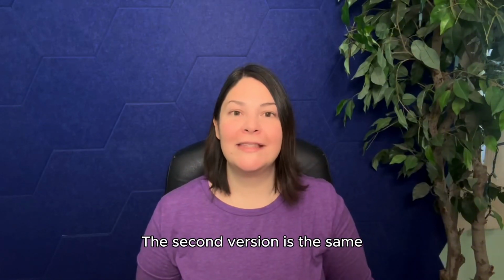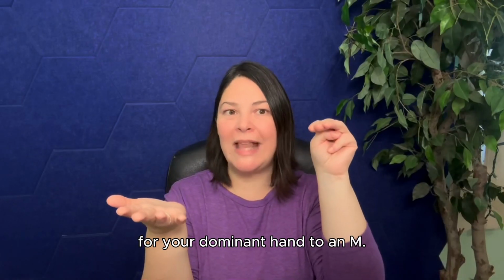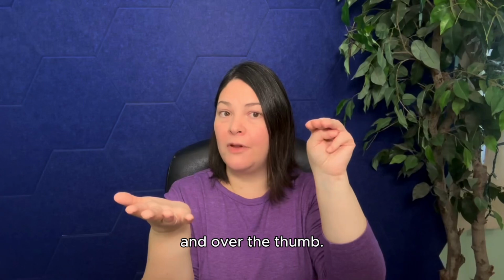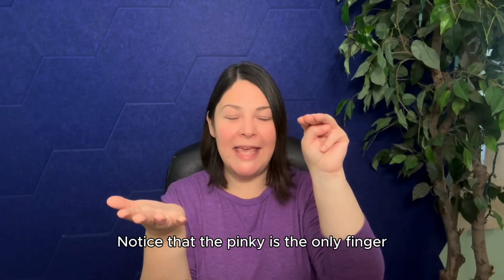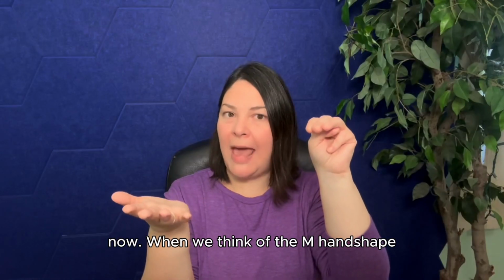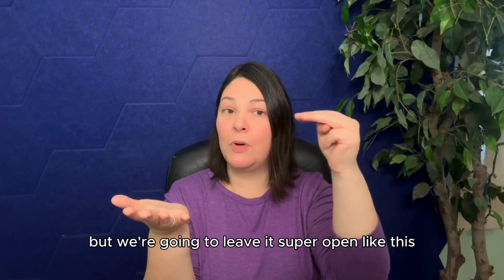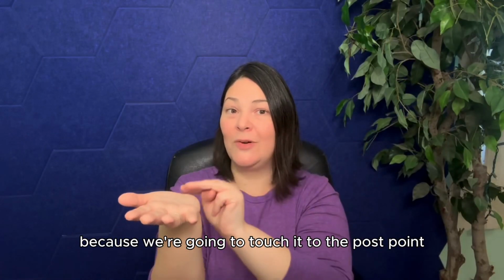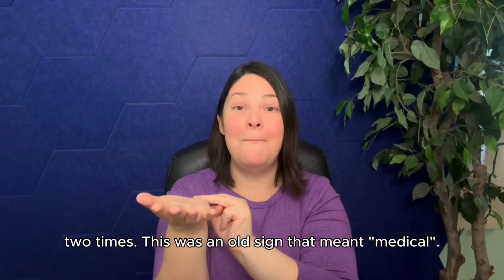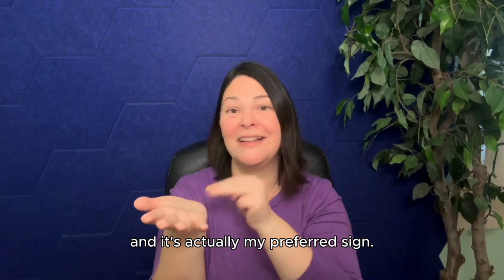The second version is the same, except this time you're going to change your hand shape for your dominant hand to an M. M is done with 3 fingers touching each other and over the thumb. Notice that the pinky is the only finger actually touching your palm now. When we think of the M hand shape, we can often think that it has to be very closed, but we're going to leave it super open like this because we're going to touch it to the pulse point 2 times. This was an old sign that meant medical. Many of us use it to mean doctor, and it's actually my preferred sign.